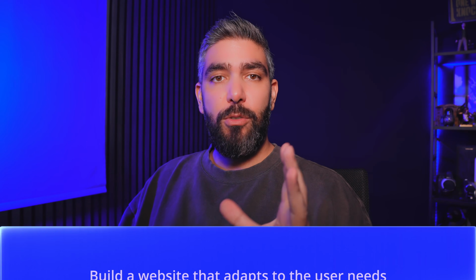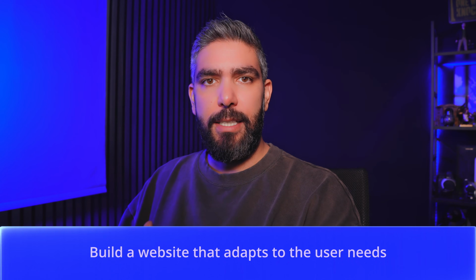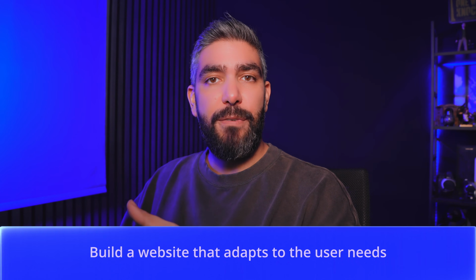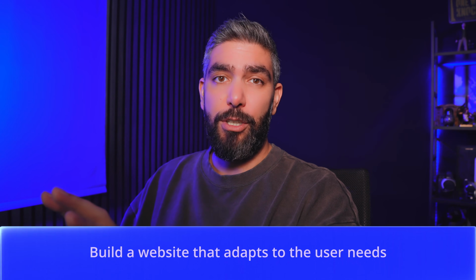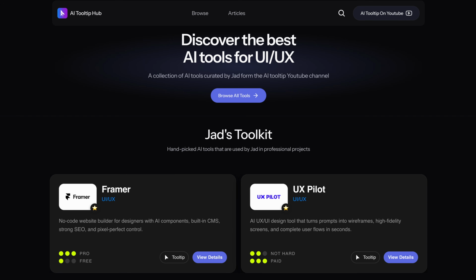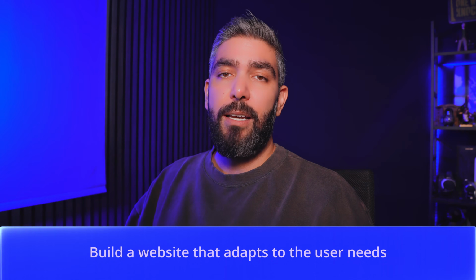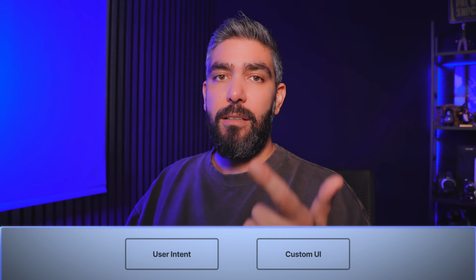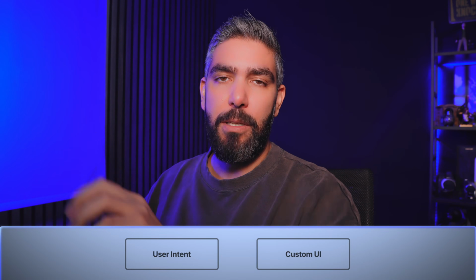Alright, so the goal is to build a website that adapts to the user needs. In my example, I'm adding this functionality to my website that I'm already working on, where people can find AI tools for UI UX. And to do that, we need two main modules. One to figure out the user intent, and another to build the custom UI. This is where the AI will be implemented.